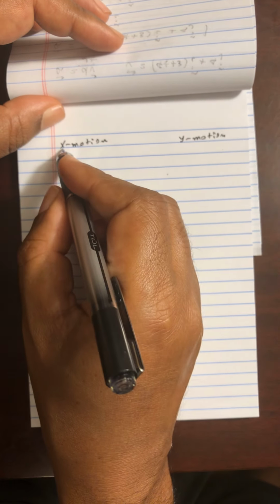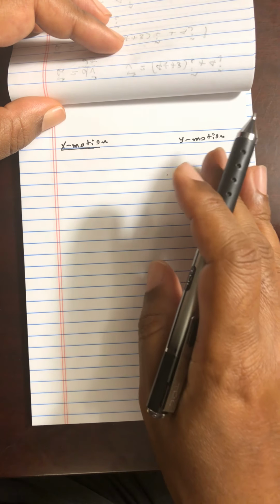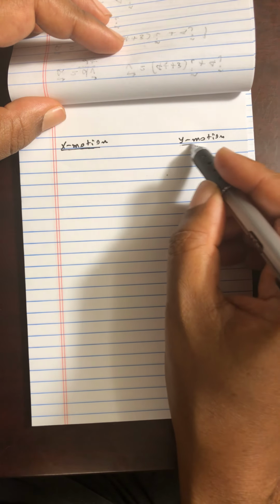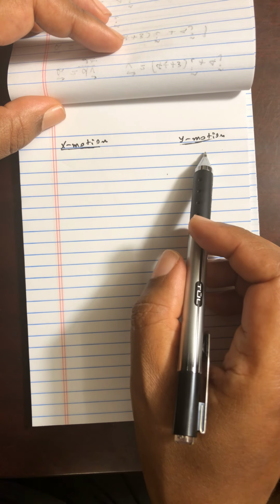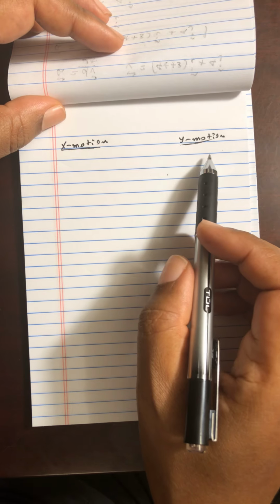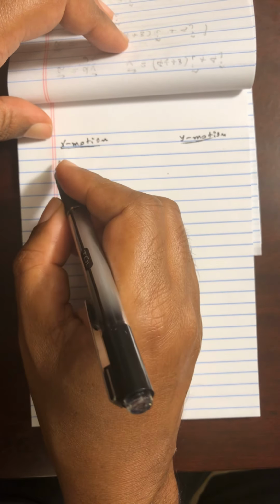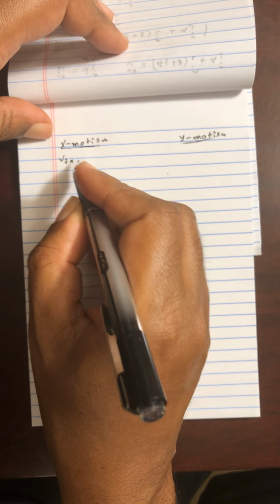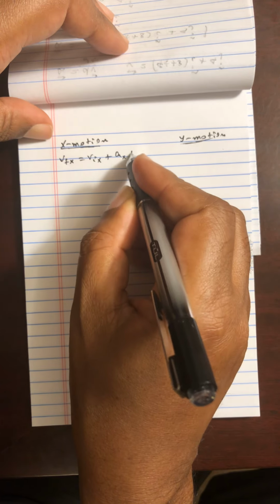So the only difference with the previous problem is now we're going to use the x components on this side and write the y components on this side. This side relates the x components, and this side relates the y components, because the x motion and the y motion are independent. So the first one: vfx equals vix plus the x component of acceleration times time.